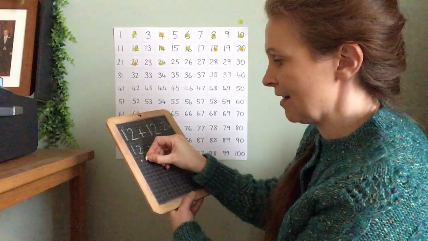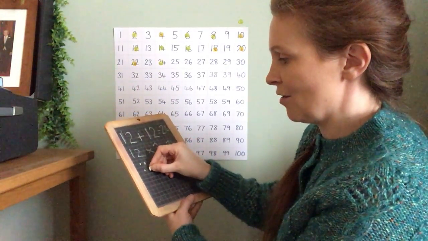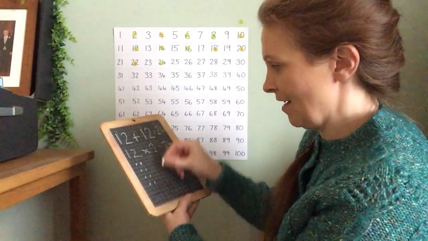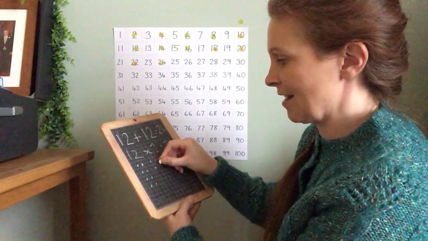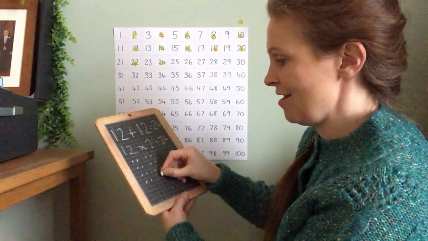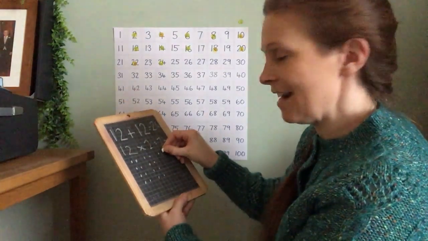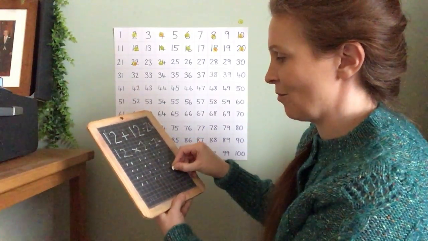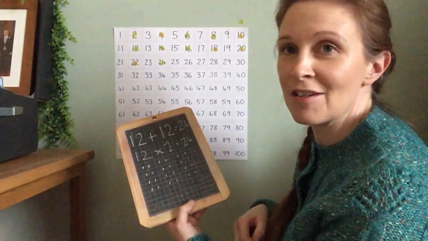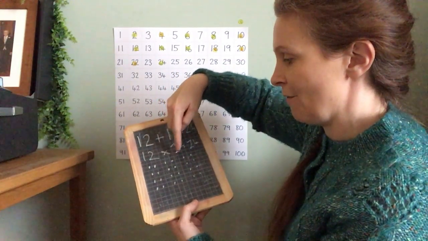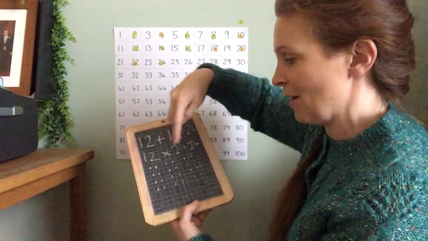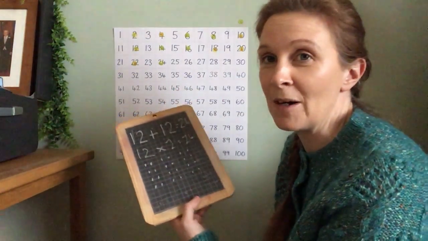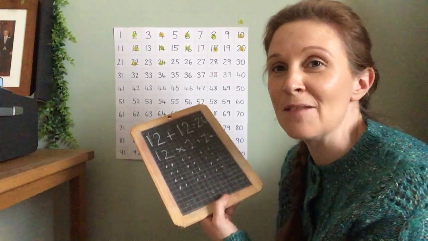So doing my little counters then, there's 1 set of 2, 2 sets of 2, 3 sets of 2, 4 sets of 2, 5 sets of 2, 6 sets of 2, 7 sets of 2, 8 sets of 2, 9 sets of 2, 10 sets of 2, 11 sets of 2, and 12 sets of 2. And if I count up all the little dots, I should get to 24. 1, 2, 3, 4, 5, 6, 7, 8, 9, 10, 11, 12, 13, 14, 15, 16, 17, 18, 19, 20, 21, 22, 23, 24. So if you're good at your doubling already, then you'll be really good at your multiplying by 2.